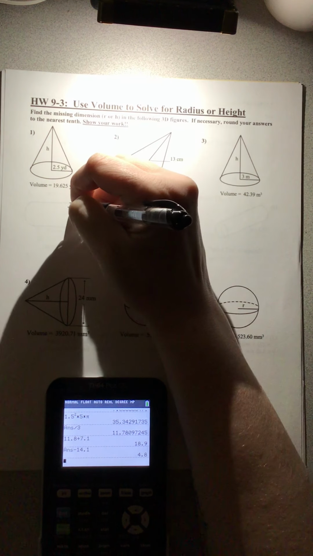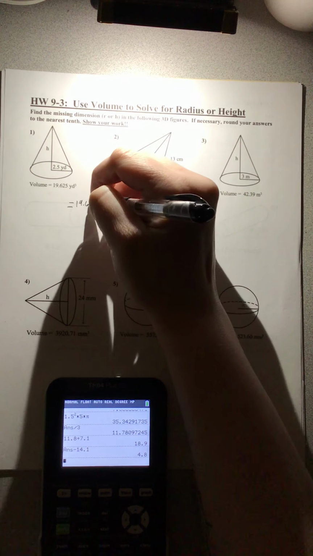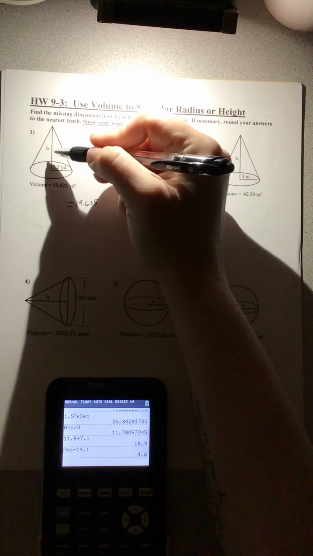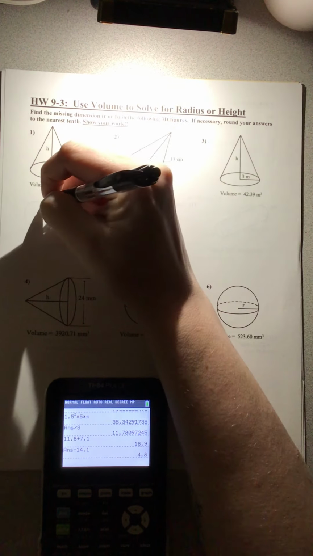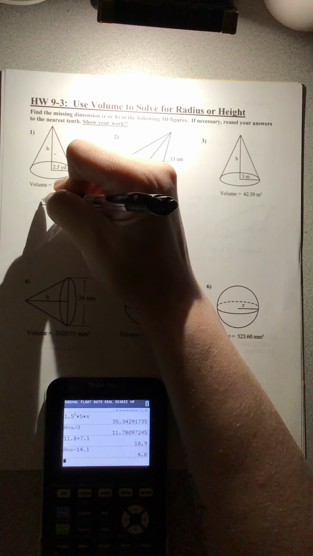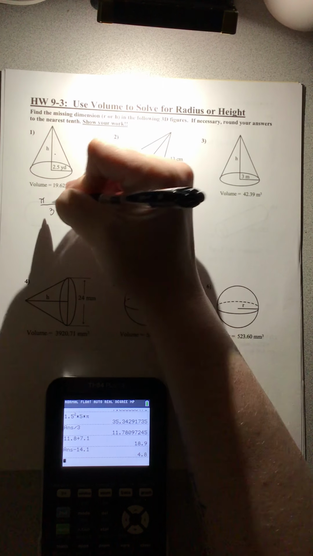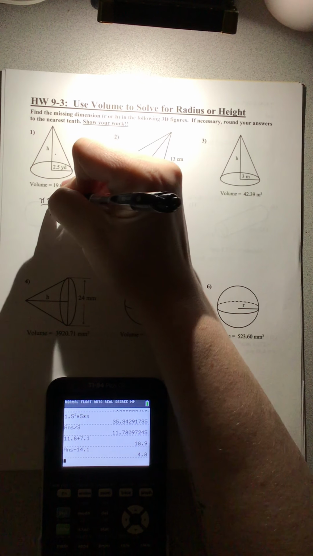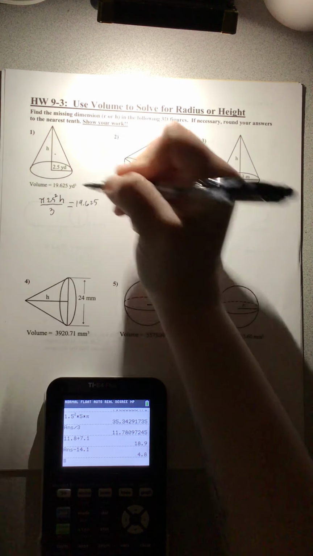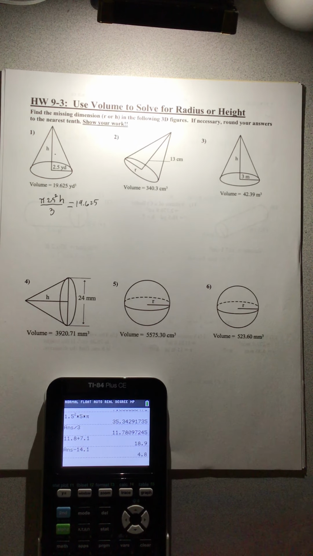So we know the volume is 19.625. We don't know our height, but for a cone, we know that it is with a 3 on the bottom. And we know we have pi, and we know we have 2.5 squared, but we don't know our height.